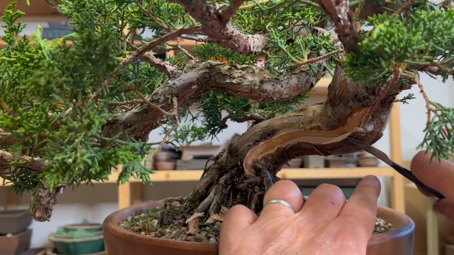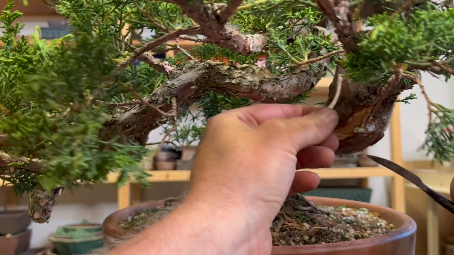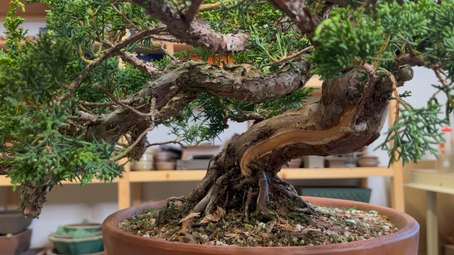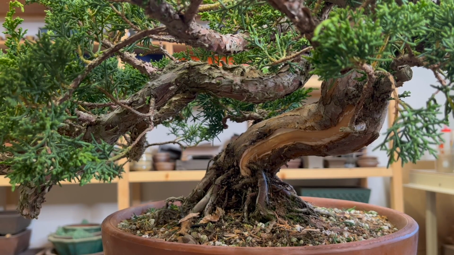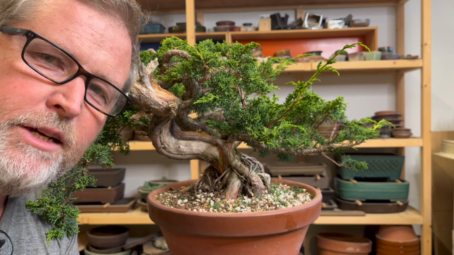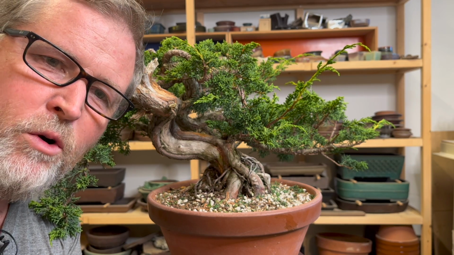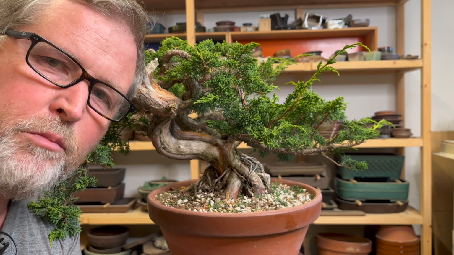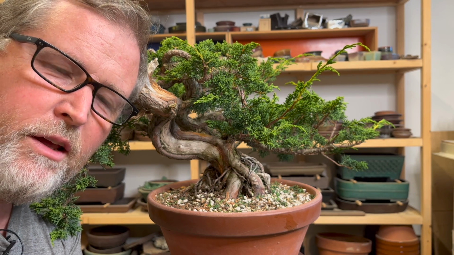All right, I think that's enough shari work for today. So just to review, with this middle development work, a lot of times you're not really doing much. Maybe just a little bit of shari work or a little bit of cleanup work to keep branches from getting shaded out. It's as diverse as the work on bonsai is.